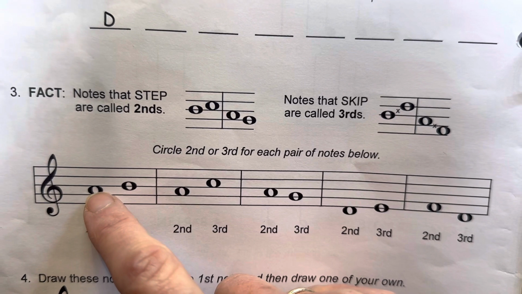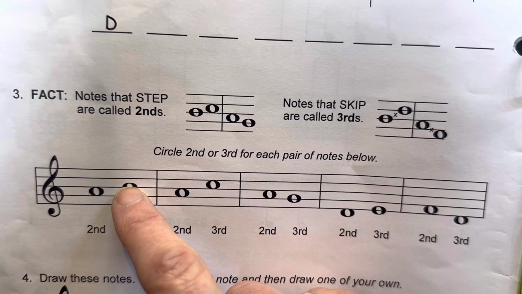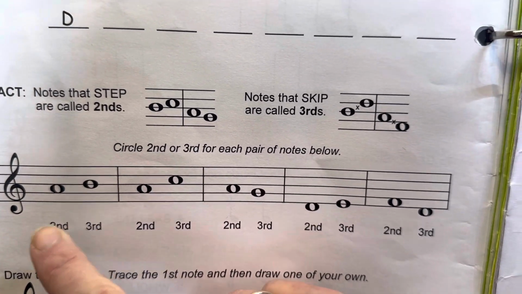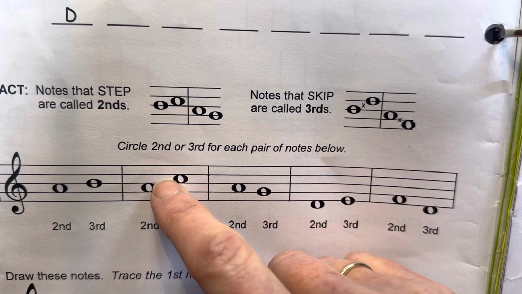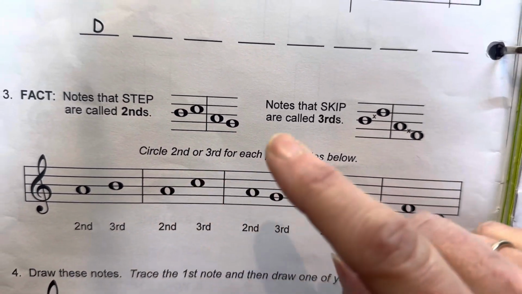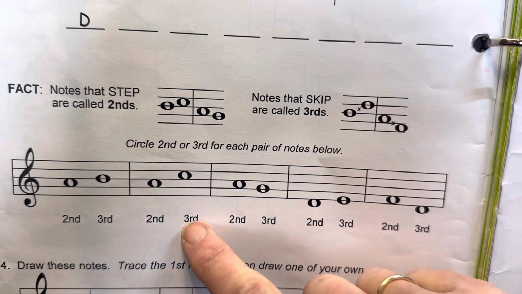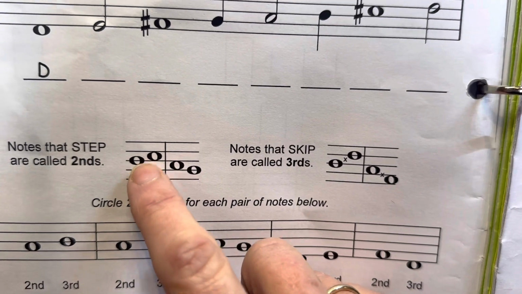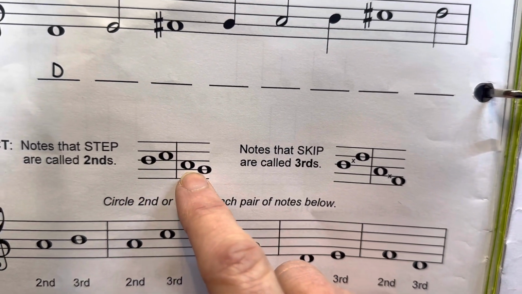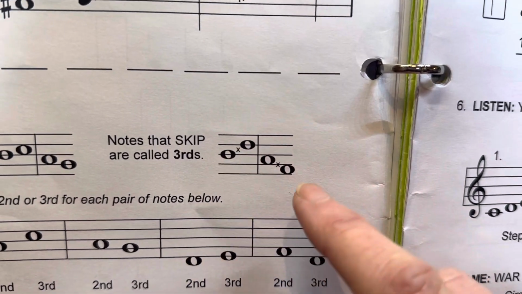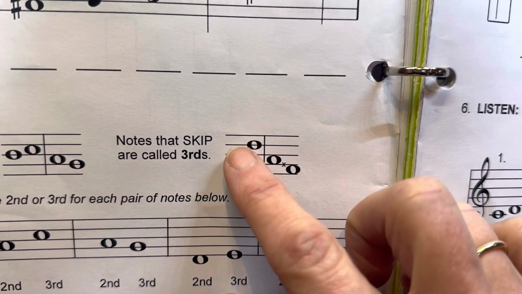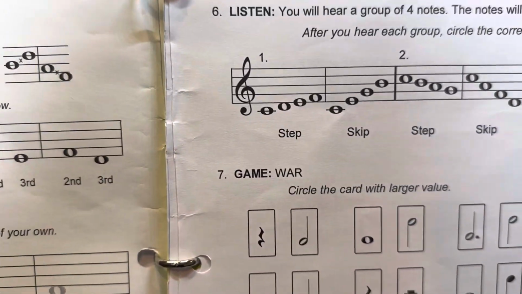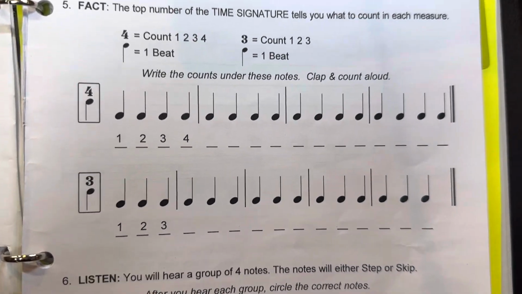So if we're just going up from an A to a B, for example, we say 1, 2, that's a second. If we are going from a note, skipping a note and going to the next note, A, B, C, 1, 2, 3, we call that a third. So this is a third, this is a second. These are seconds here. So steps, if we're going up or down by a step, that's called a second. If we're going up a third or down a third, we're skipping. Those are called thirds. Okay. So that's the big new theoretical concept for you.